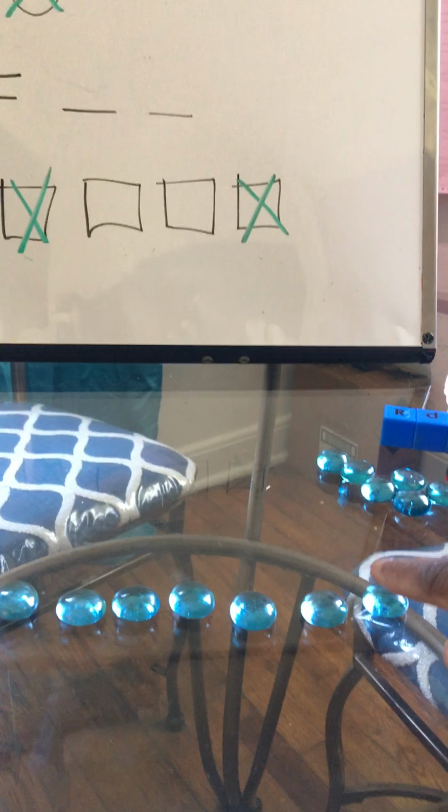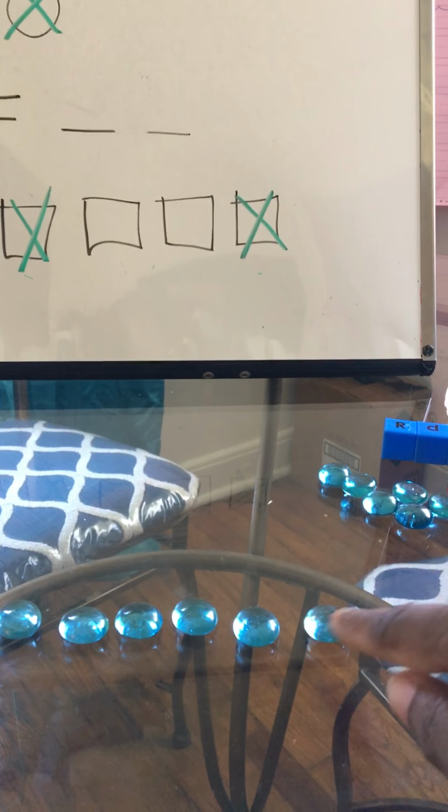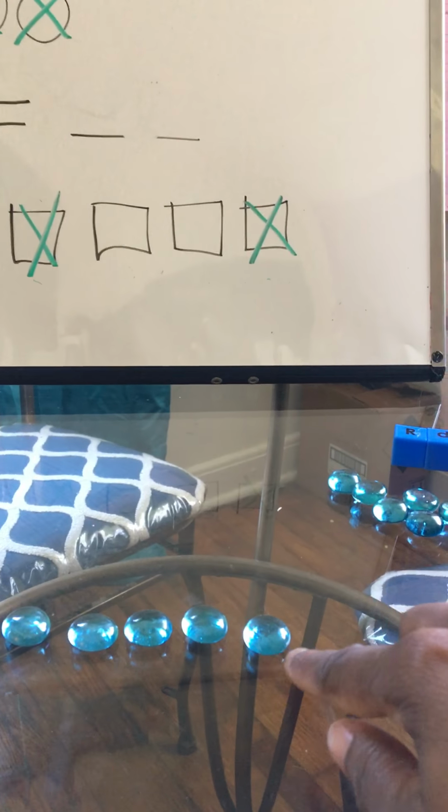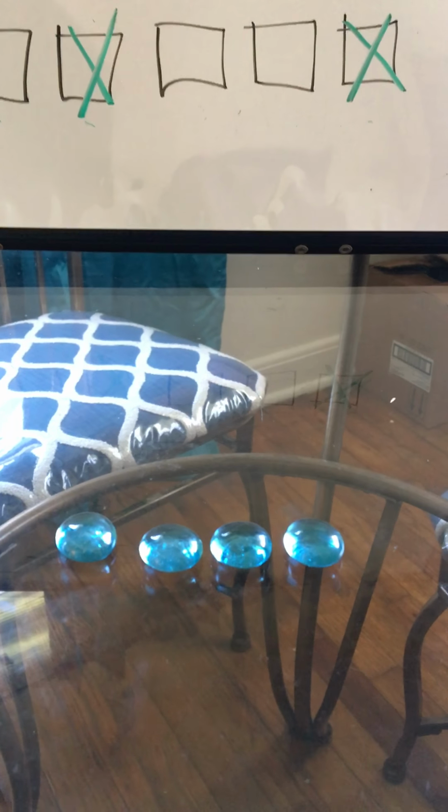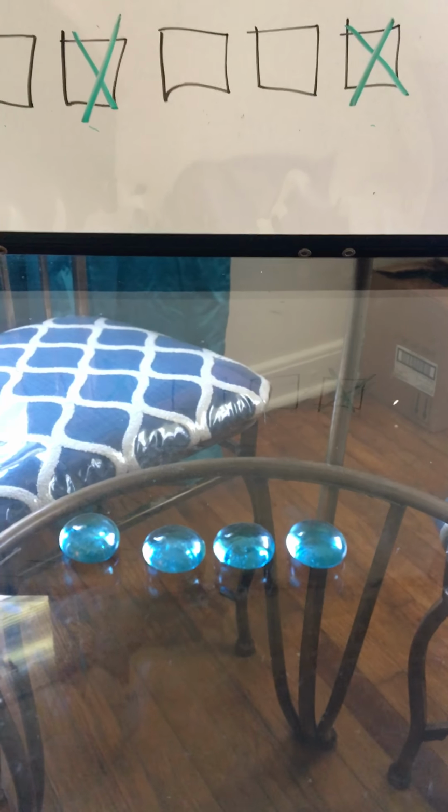So I'm going to take away these last 3 that I added. 1, 2, 3. And how many do I have left? Oh, I have 4. I can look at it. I can subtract. That means when I look at it, I can see how many I have. But if I'm not sure, I can always count them.